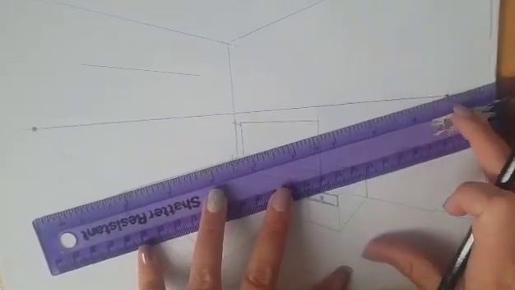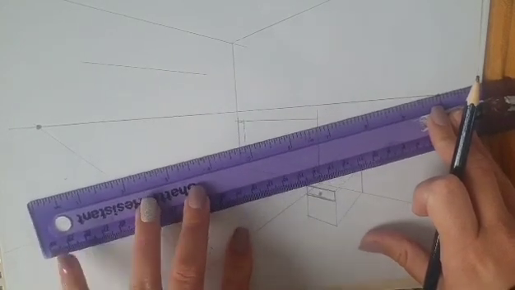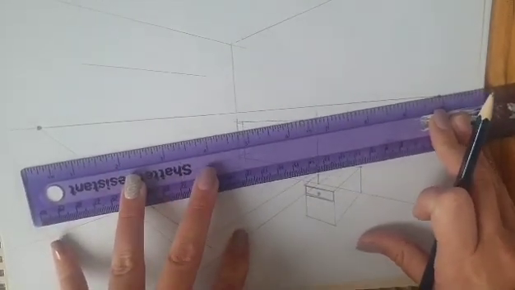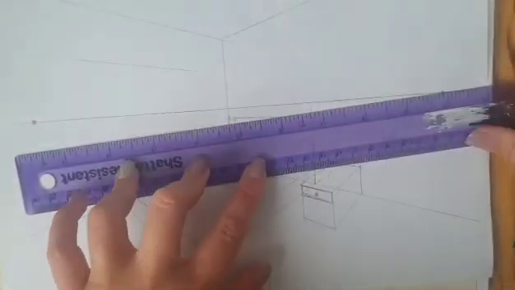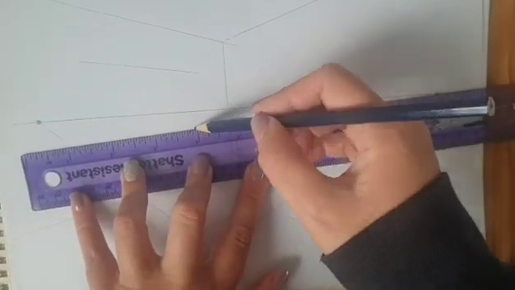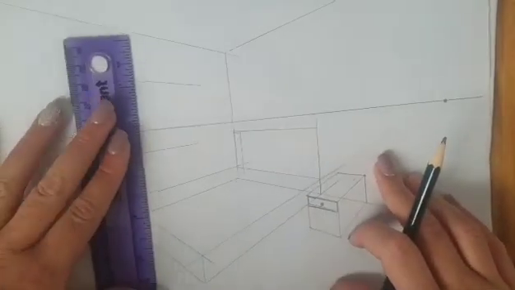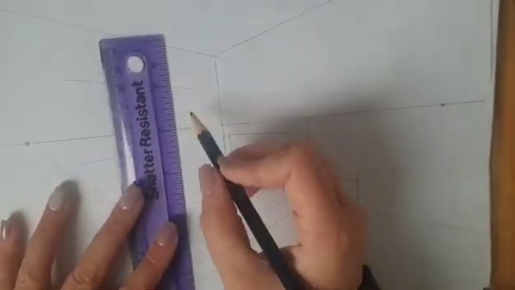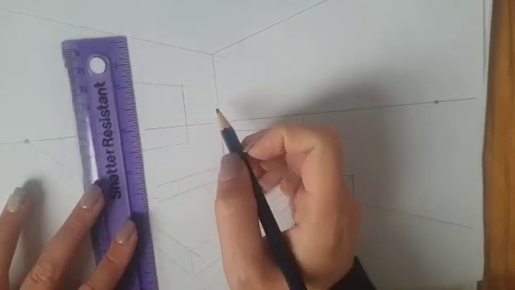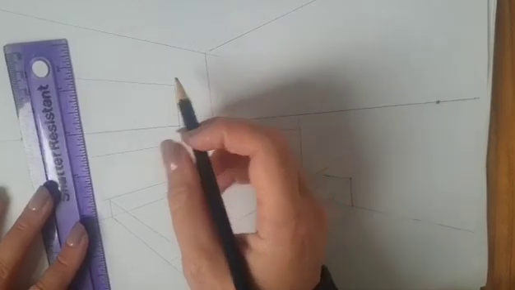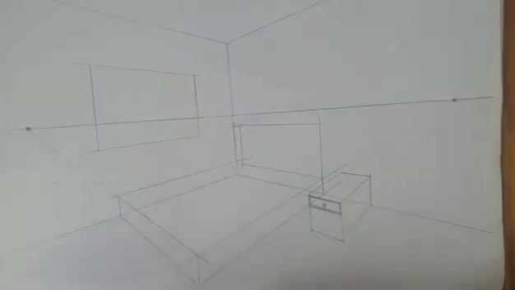And then keeping my ruler on that vanishing point, I'd say the bottom of my window is not really low, it's not right down to the floor. So maybe about there, like that. Okay, now the edges of my window are always going to be vertical, so I can use the lines of my ruler, line it up with my horizon line, and do my vertical line there. And I'm going to say my window stops about there. So there we go, we've got a little window.